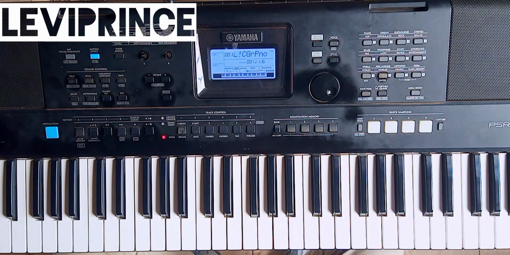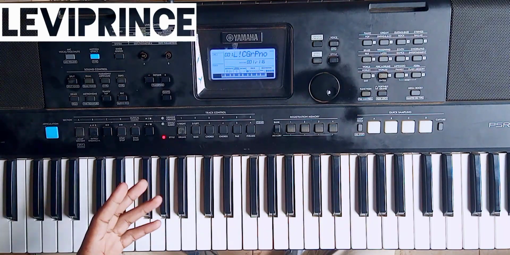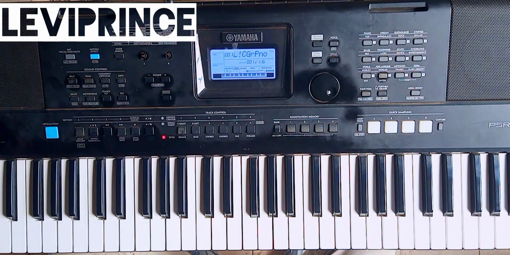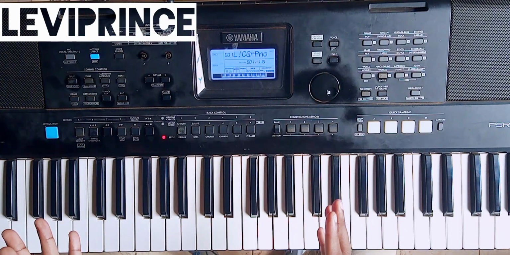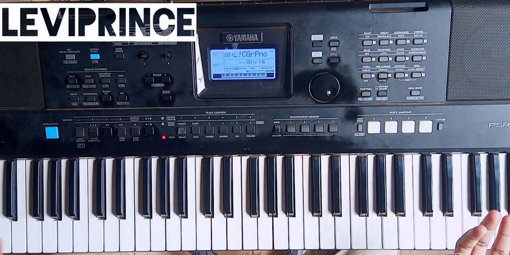Now, if you are a singer or a keyboardist, pianist, just like me, and you don't know the difference between a flat and sharp, then this video is for you. Yes. So let's try to understand these sharps and the flats.